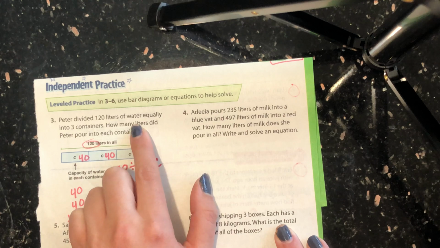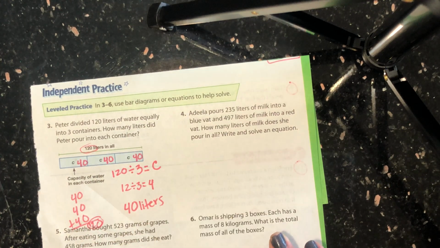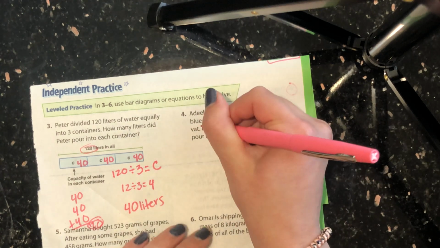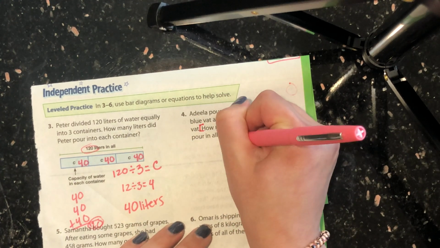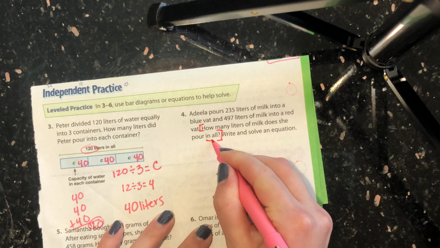And with our directions, we can either use bar diagrams or equations, so it's kind of up to you what you like the best. Adela pours 235 liters of milk into a blue vat, and a vat is like a big container of a lot of liquid, and 497 liters of milk into a red vat. How many liters of milk does she pour in all? So there's my question. In all is a key word there.